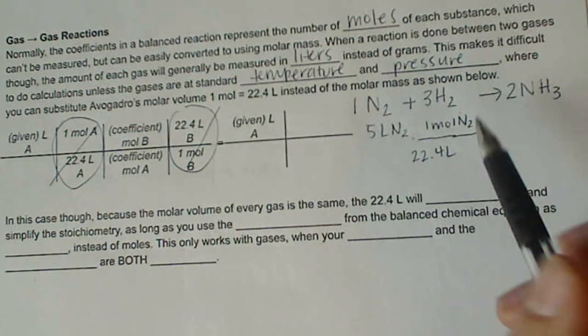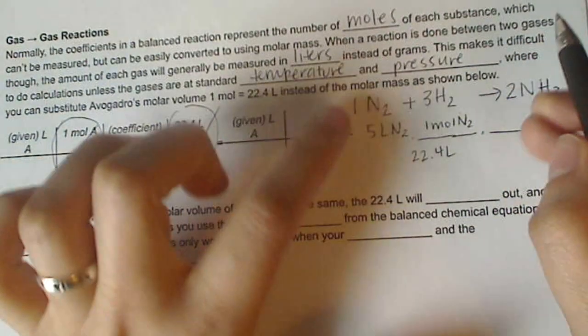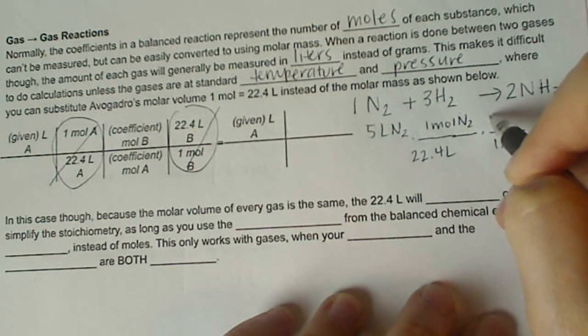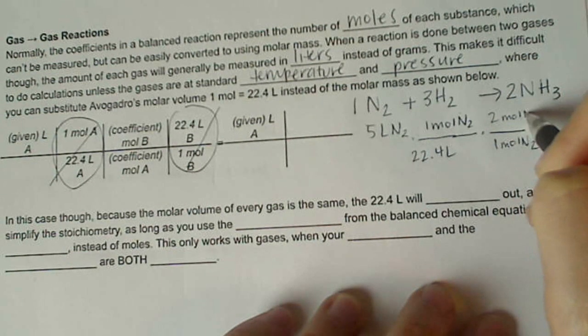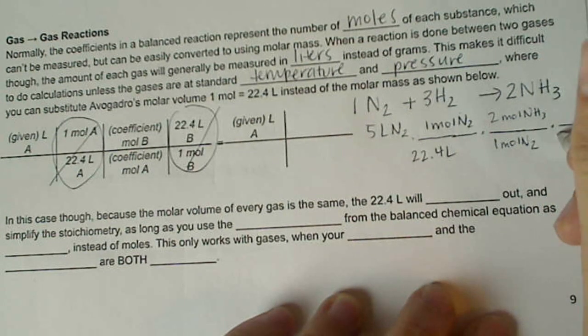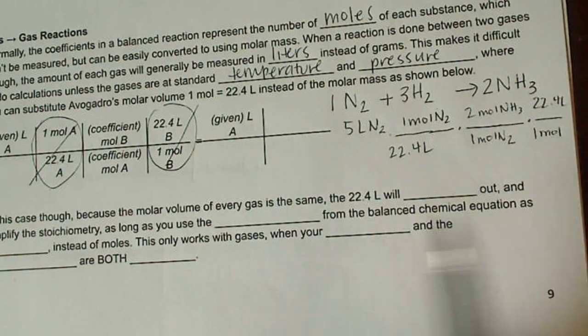And if I wanted to see how much ammonia that would make, I would need my mole ratio. So that's 1 mole of N2 for every 2 moles of ammonia. And then to go from moles of ammonia to liters, again, I'd have to use the 1 mole of any gas can occupy 22.4 liters. So if you notice, this is, again, very redundant.